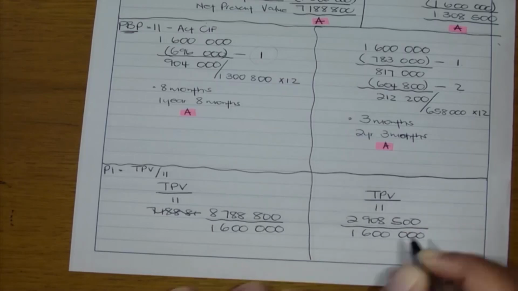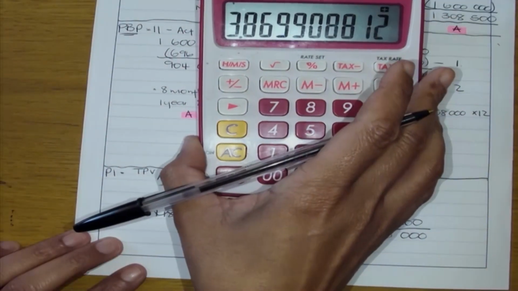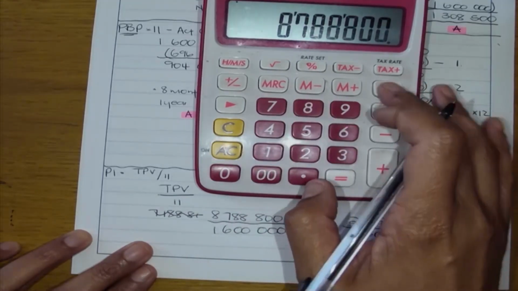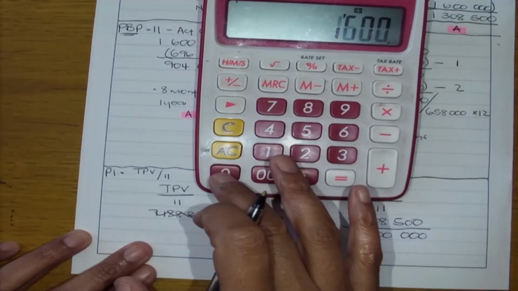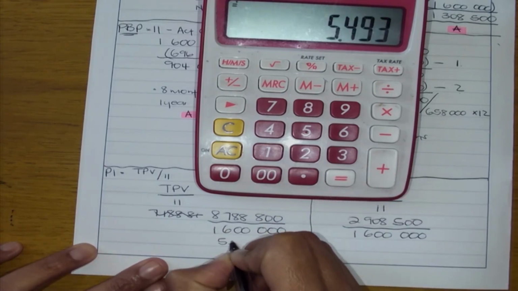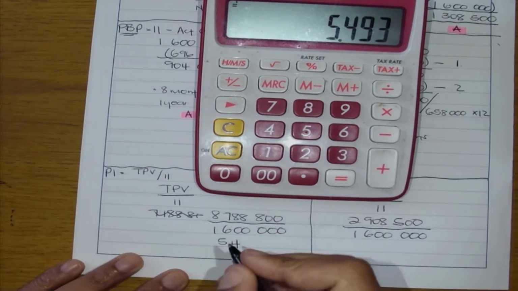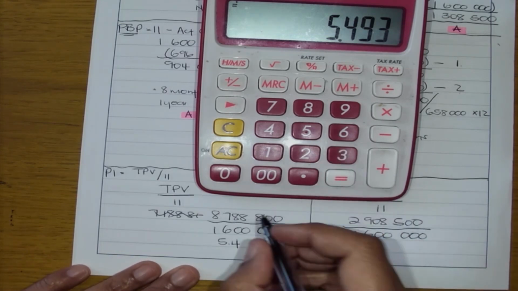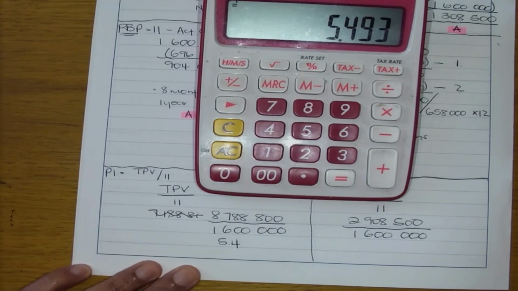We accept when it is greater than 1. So we say 878,800 divided by 1.6. This is 5.4, right? Remember, we are not rounding off. If we were going to round off, it would have been 5.5.